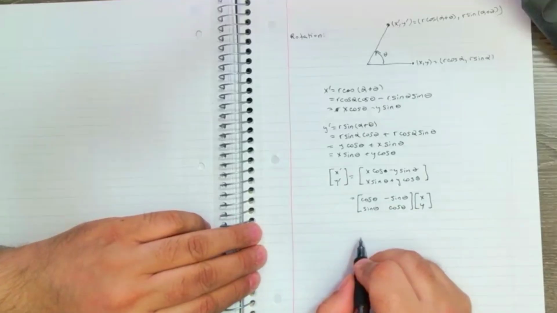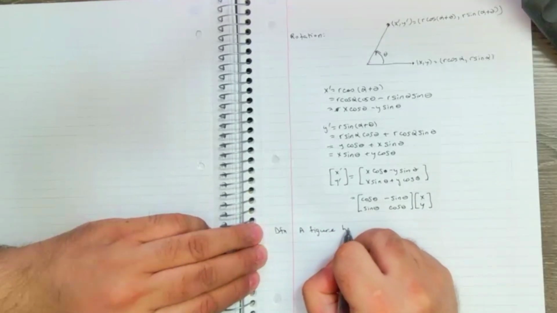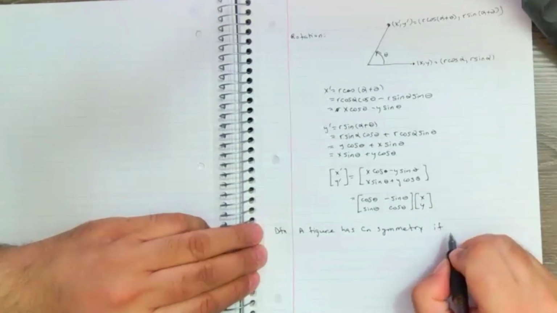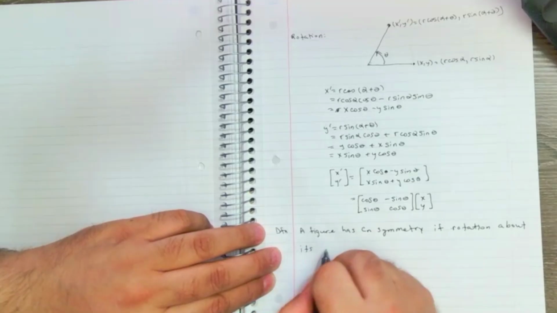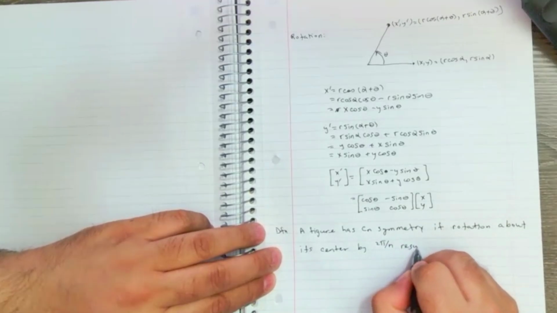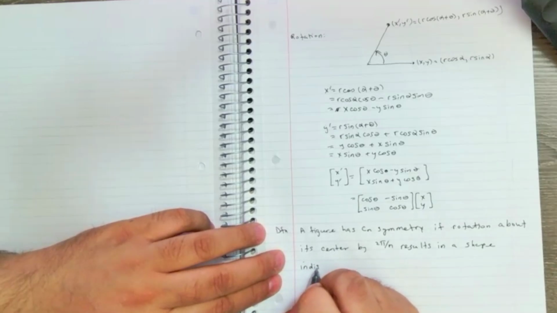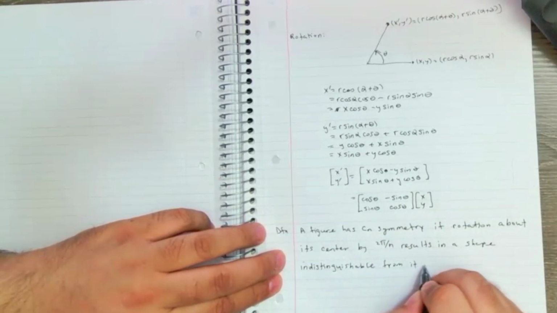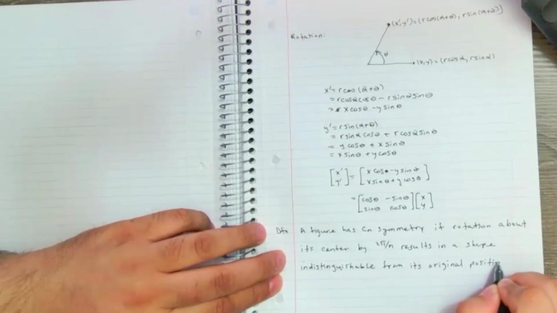So now let's talk about a type of symmetry, rotational symmetry. A figure has C sub n symmetry if rotation about its center by 2 pi over n radians results in a shape that is indistinguishable from its original position or orientation.